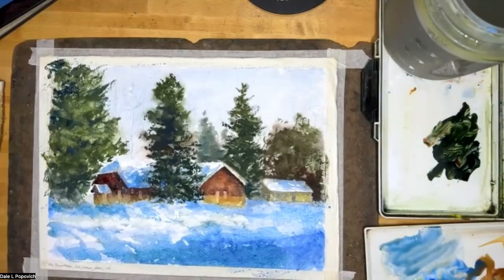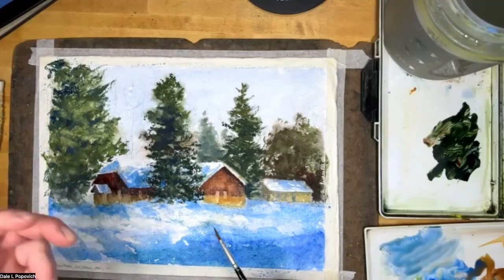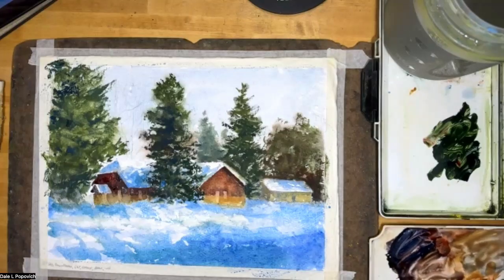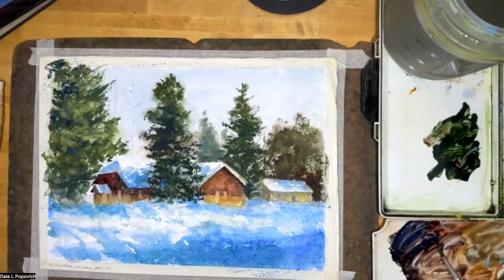Now, what I'm going to do at this point, I needed to debate whether I was going to put in the green trim on the house. I don't feel I want to, but I'm going to put that tree in the background by using some of the color that I have over here that's kind of a warmish brown.